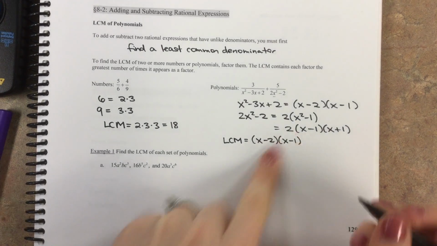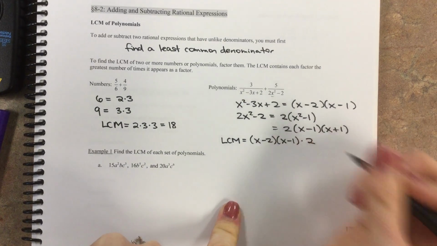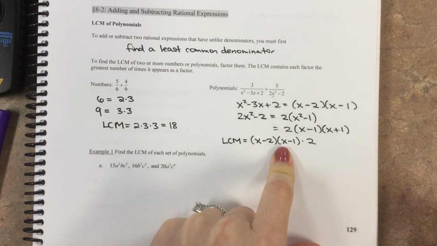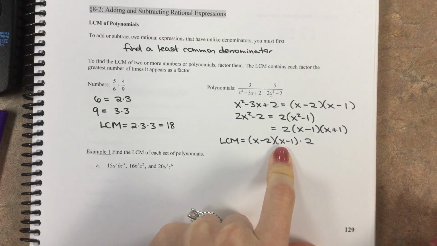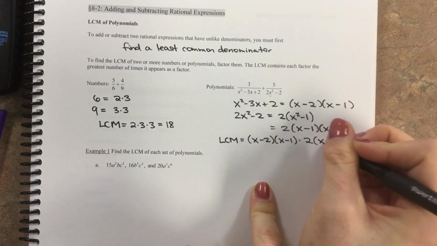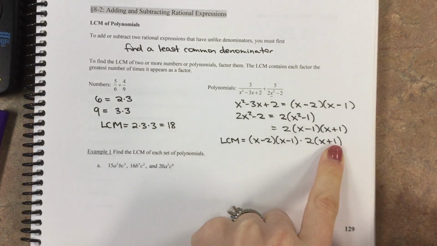So it has to have a 2, so I'm going to multiply that in. It has to have an x minus 1, but I already have one. If I threw in another one, it would be excessive. It wouldn't be the least common multiple. And then I need one of these, which I don't have yet, so I'm going to add it in. So this would be my least common multiple.